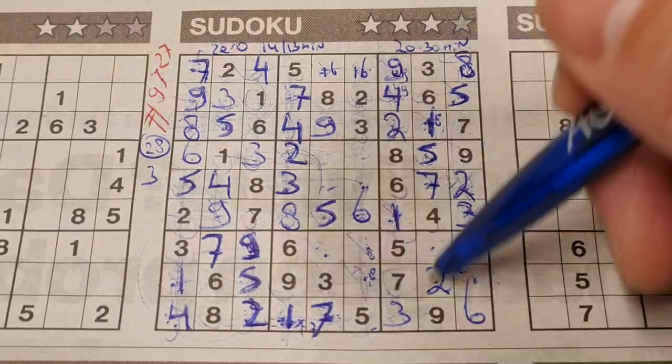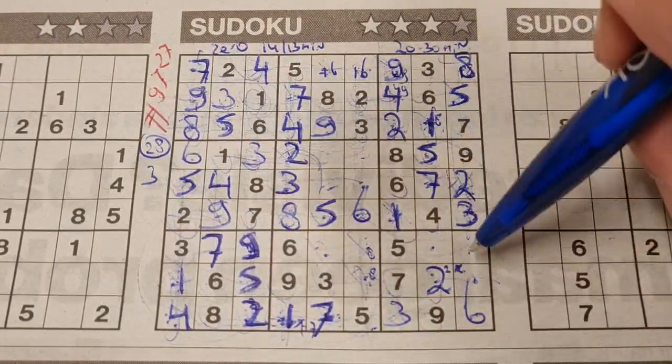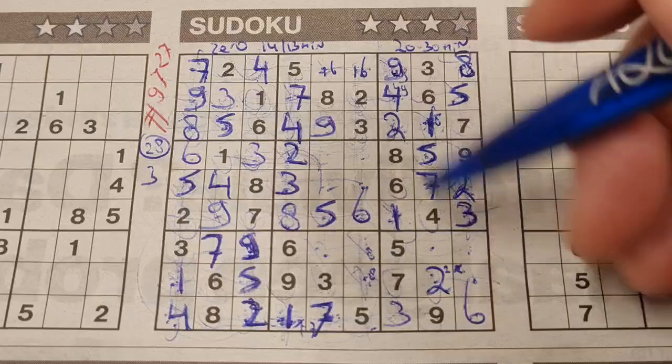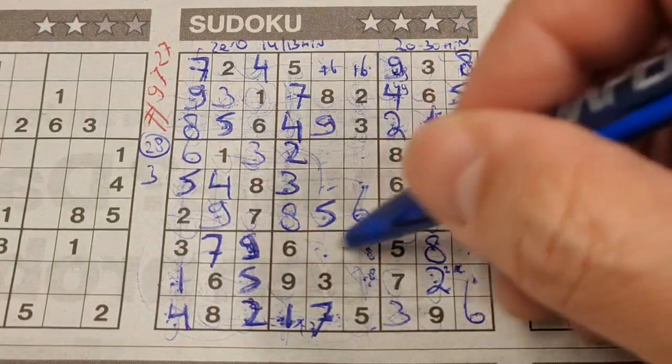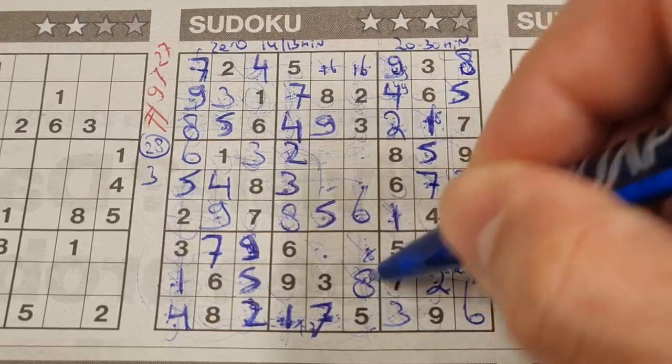1 box left now in this column for the mark. 1, the 2, the 3, the 4, the 5, the 6, the 7. 8 is missing. Mark those 2 boxes eleven 8. We have 8 in this row. No 8 there. 8 should be there.